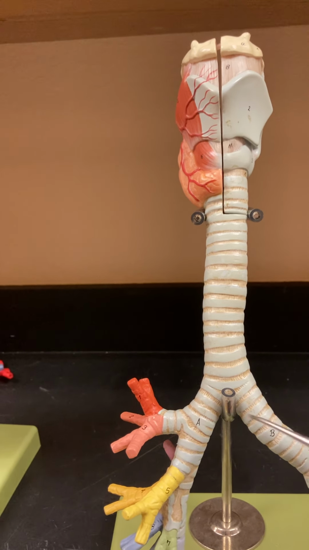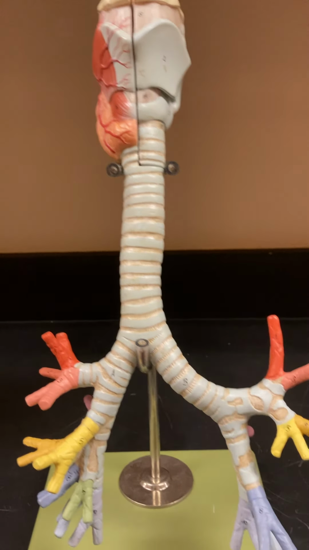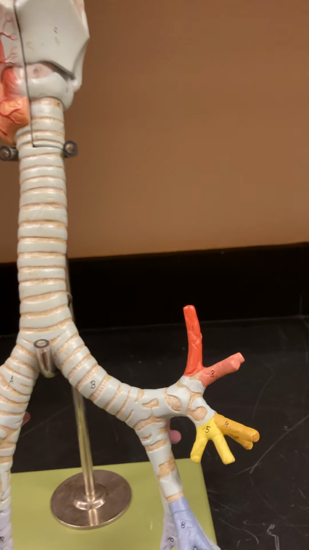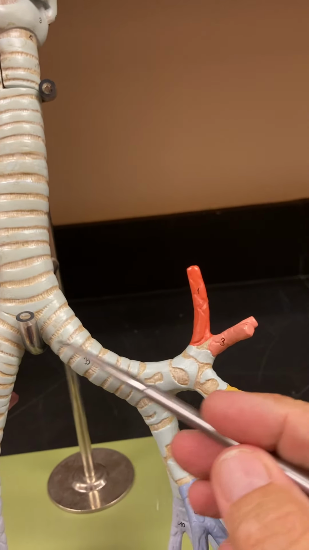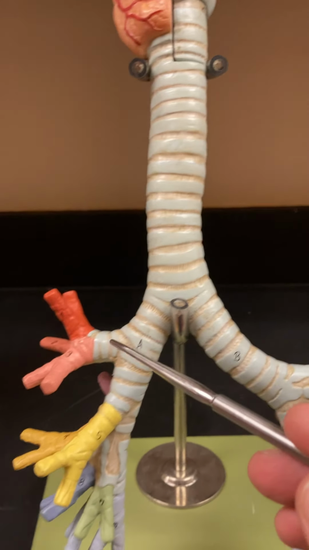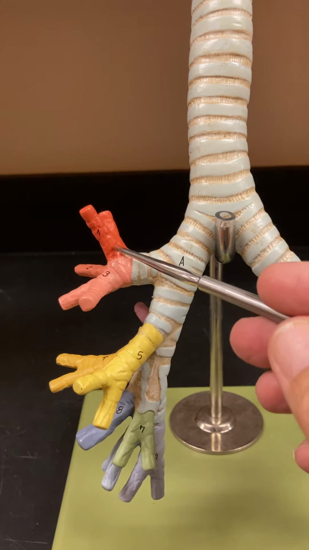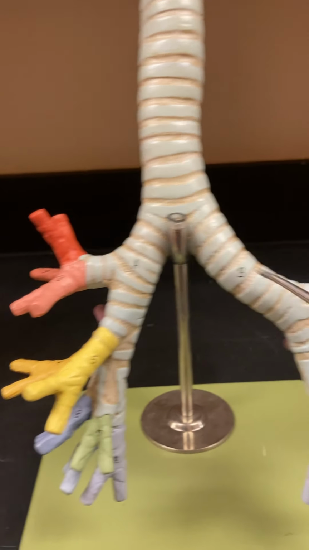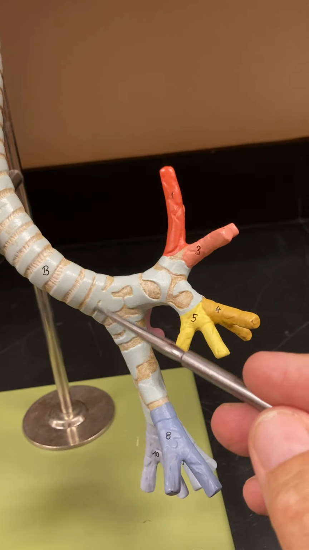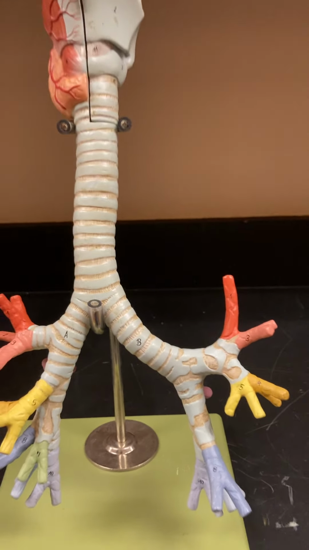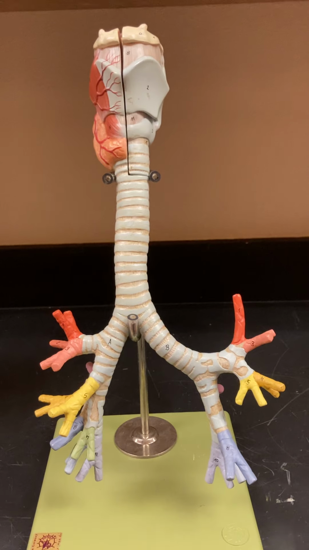Left bronchi, right bronchi. You can see the right primary bronchus is a little bit shorter than the left, but they're primaries until they split. So let's start on this side. Primary, secondary, tertiary. Primary bronchus, secondary bronchus, tertiary bronchus. They don't really show the bronchioles on here.